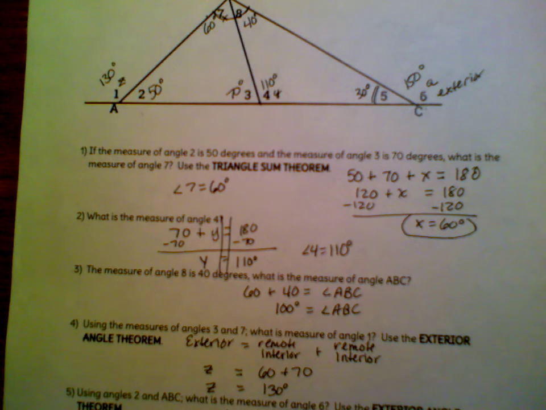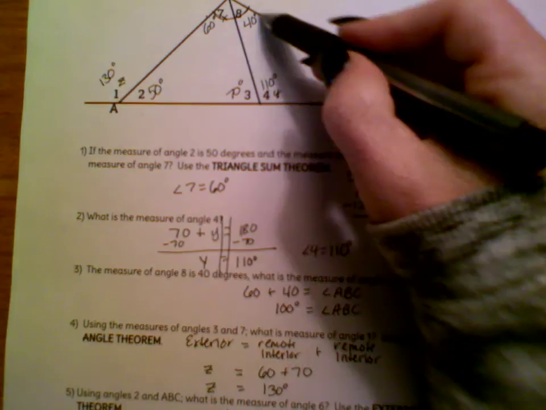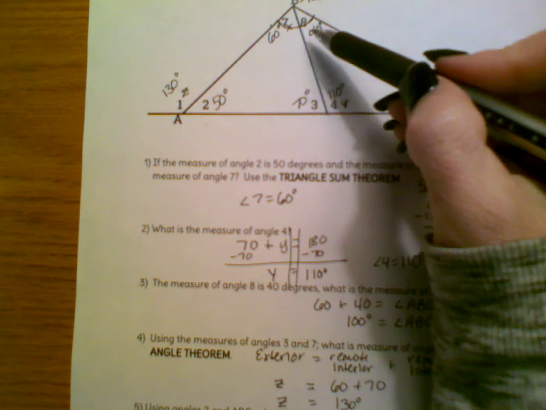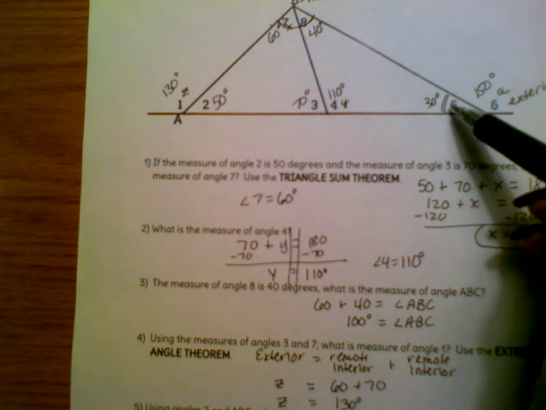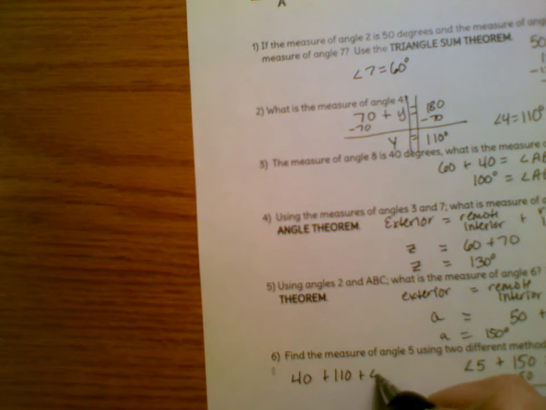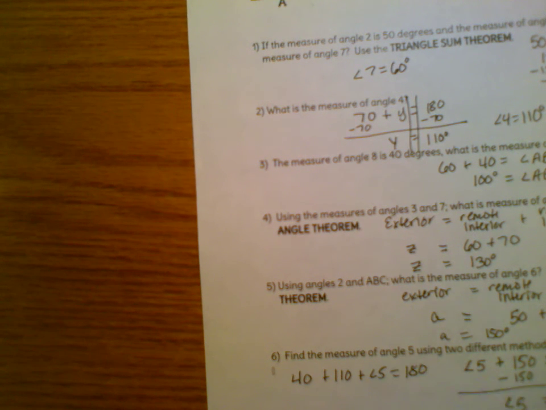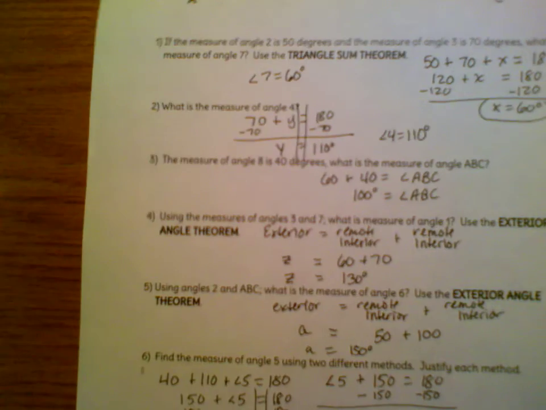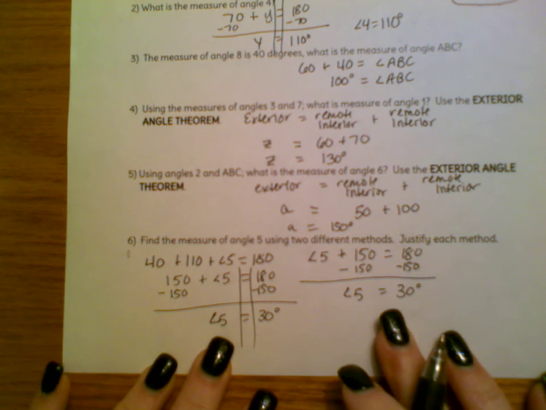Okay, that would be one way. I might look at this little triangle here and say, well, all three angles need to equal 180. So 40 plus 110 plus angle 5 has to equal 180. Combine like terms. 150 plus angle 5 is 180. Subtract 150 from both sides. And again, I see angle 5 is 30 degrees. So we just showed it two different ways to get there.